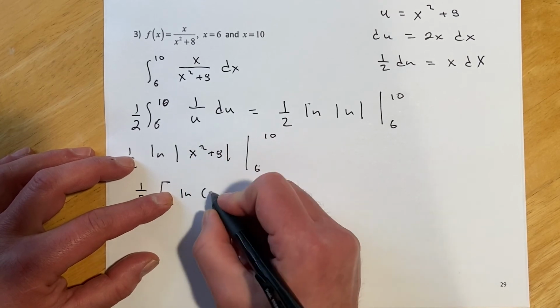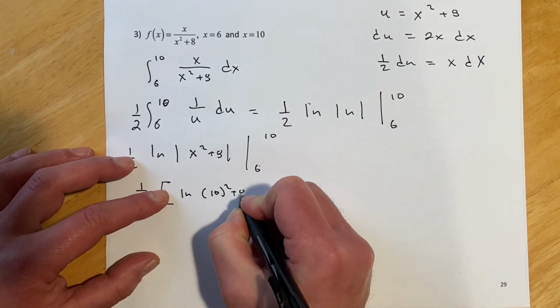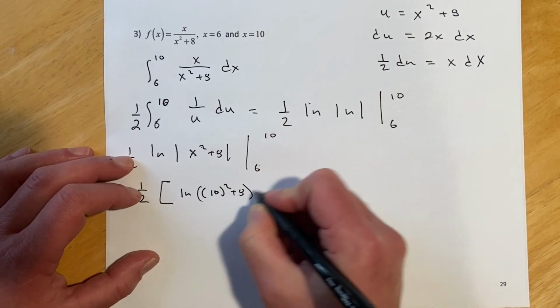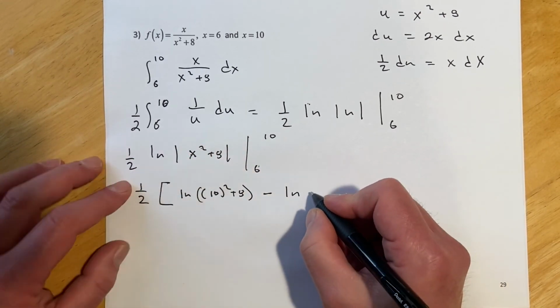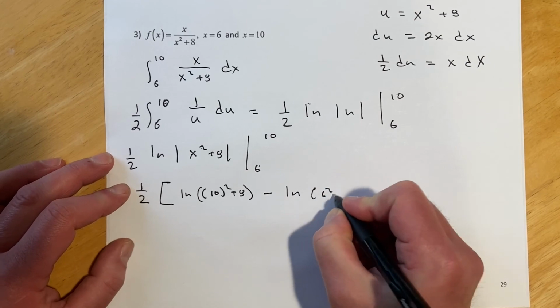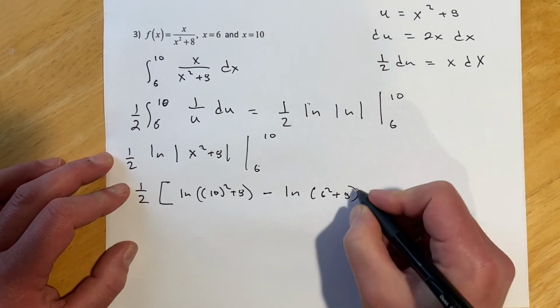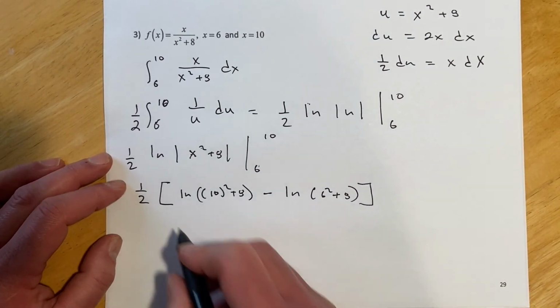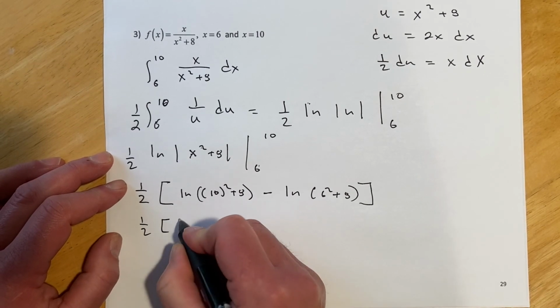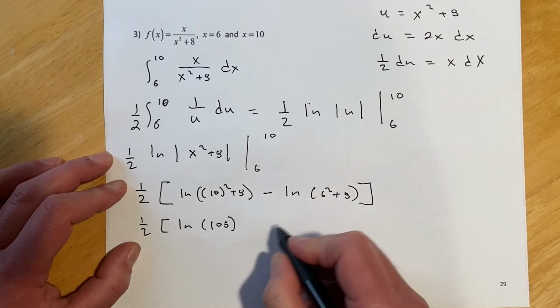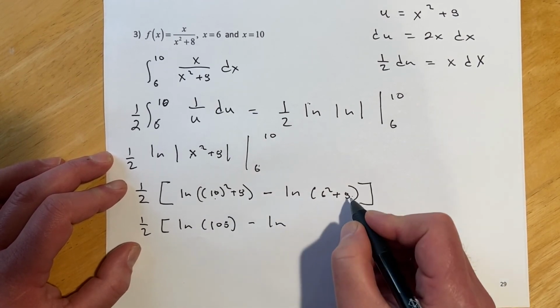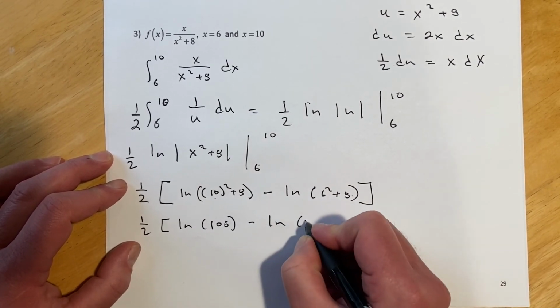This will be 10 squared plus 8, and then minus natural log of 6 squared plus 8. And then doing that, 1/2 ln, that's 108, minus natural log 36 and 8 would be 44.